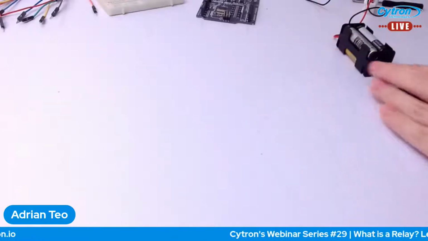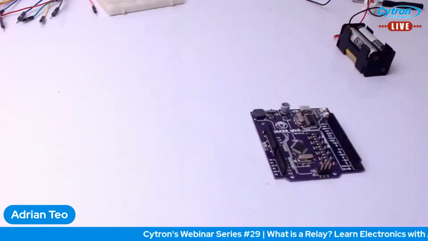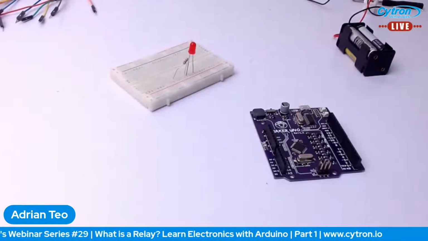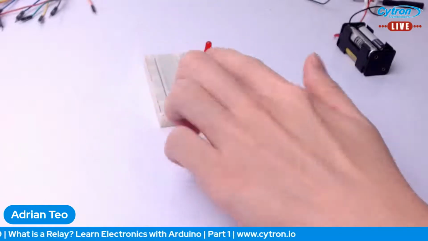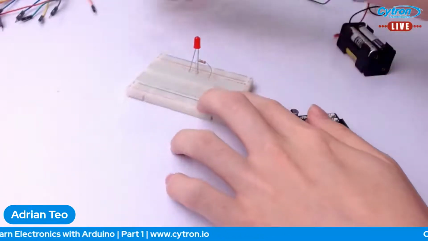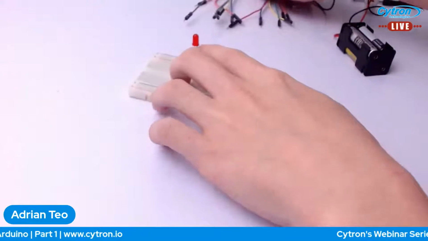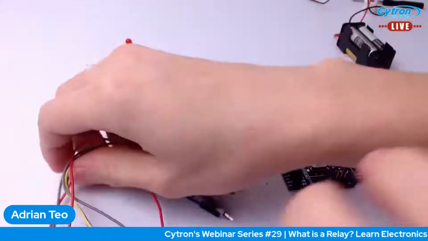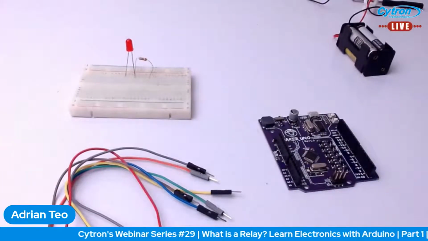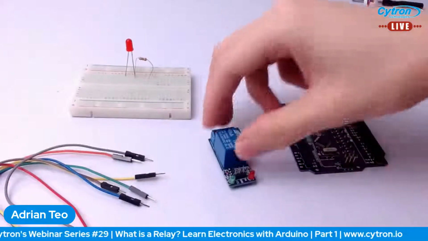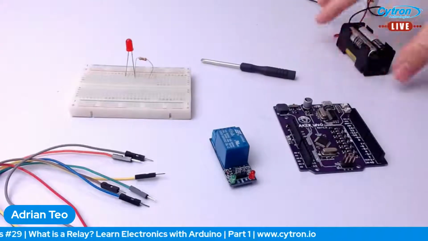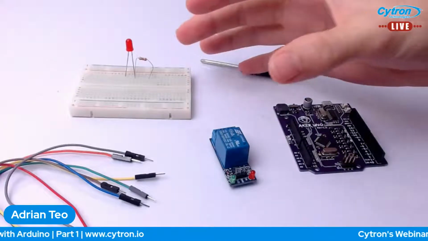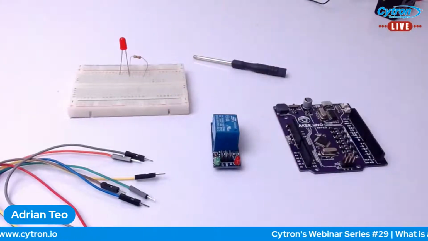Okay, the demo involves a Maker Uno, an LED that is already connected to a resistor. Don't ask me how to do this. I've shown you this in a previous session. So an LED, right? You have your anode and cathode. You just need to know where it is. Some jumper wires, and then a relay and a screwdriver. These are the things that you need to turn on and off an LED using a relay.